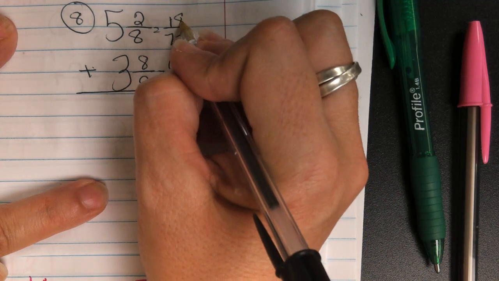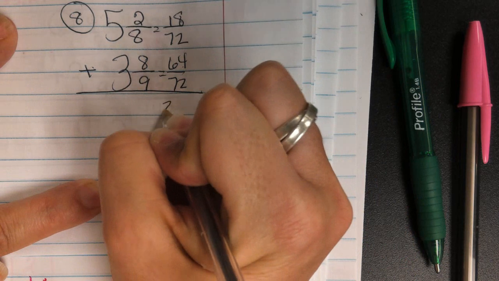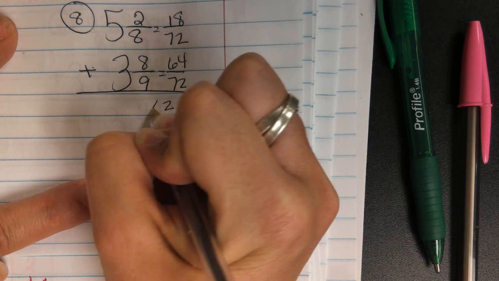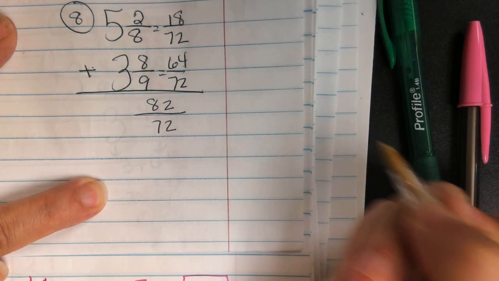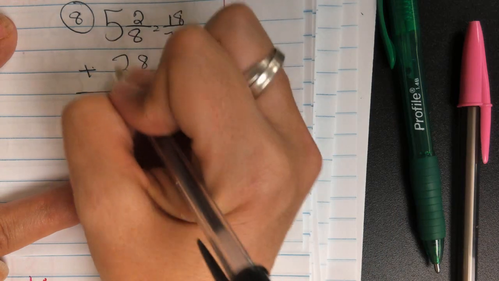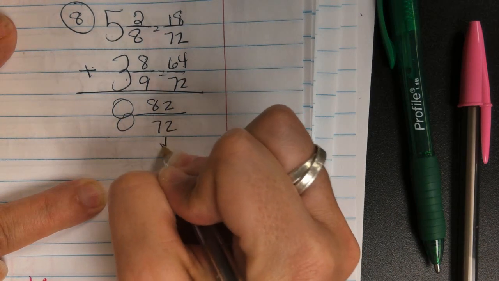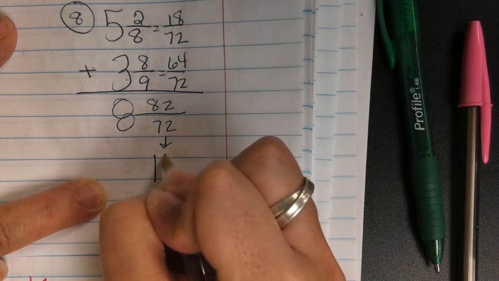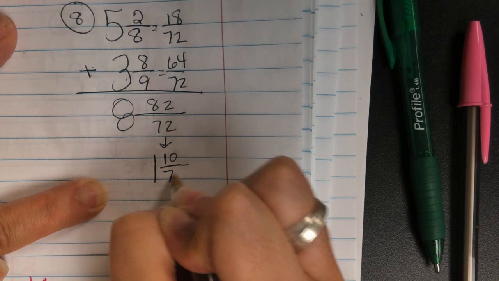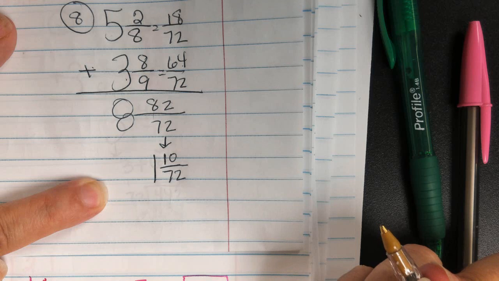64 plus 18, 82 over 72, and that would be an 8. This part would clean up to be 1 and 10 72nds.